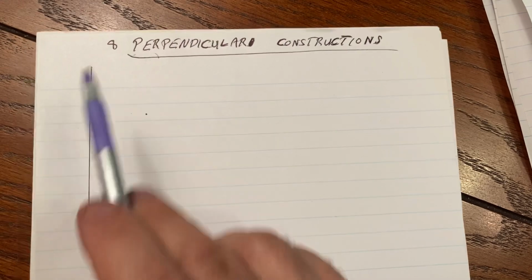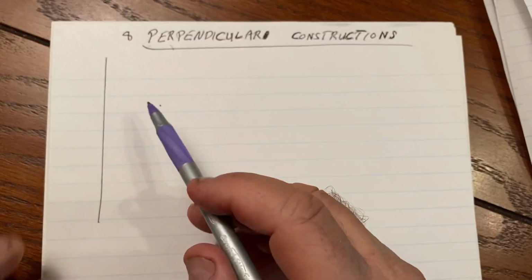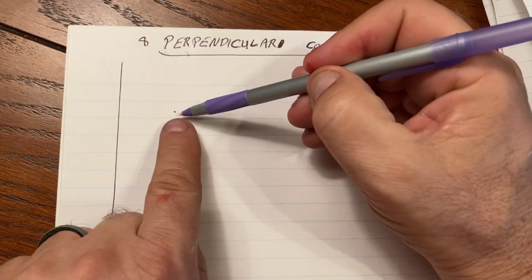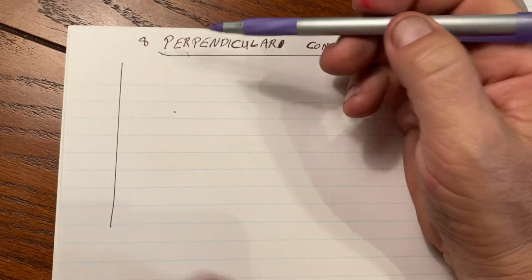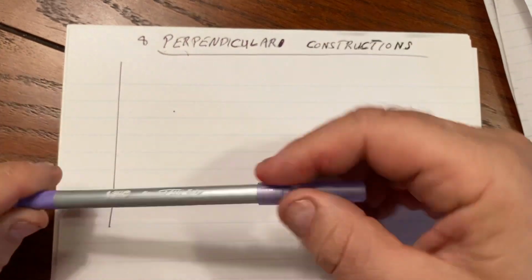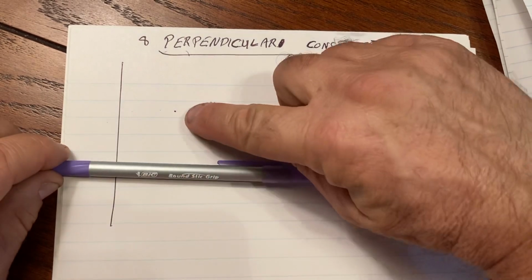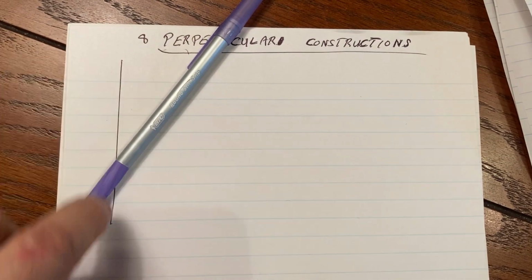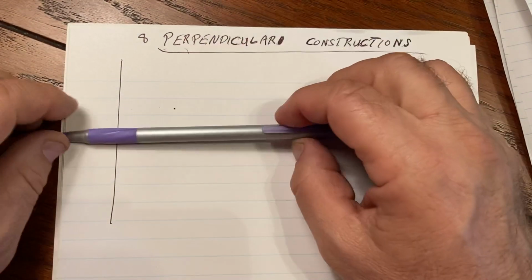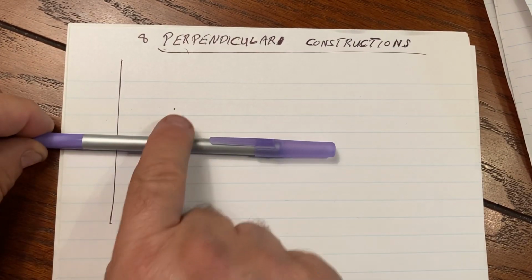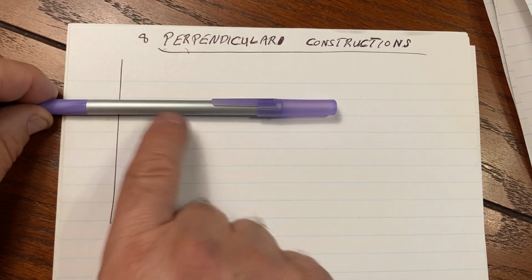Perpendiculars. First of all, we have to figure out how to construct them. So here's a line. Here's a point that's not on that line. We want to construct a line that goes through this point and is perpendicular to that line. This line is perpendicular, but it doesn't go through that point. This line goes through that point, but it is not perpendicular to that existing line. So you want to end up with something like this. It's perpendicular, but it needs to go through that point, so it's somewhere around there.